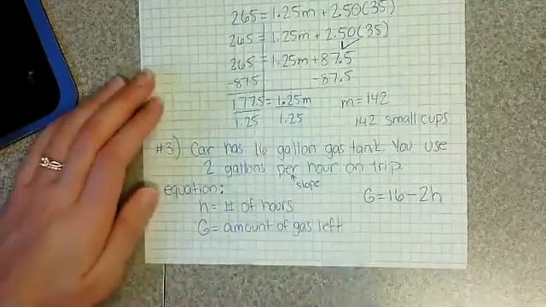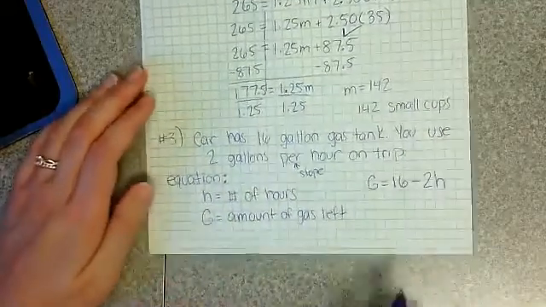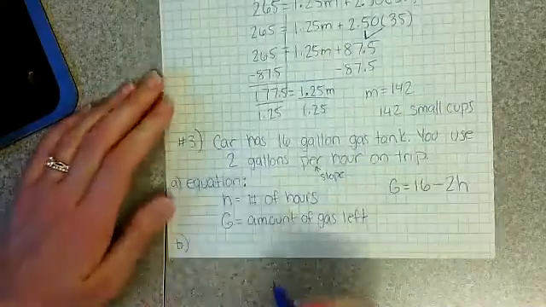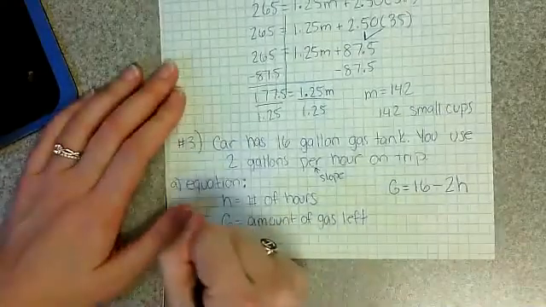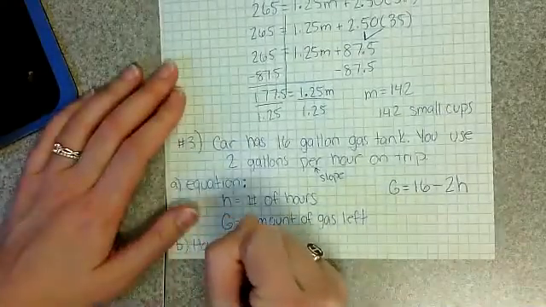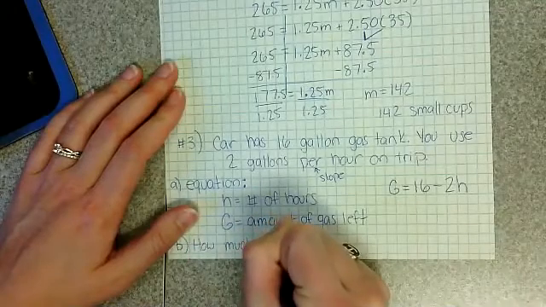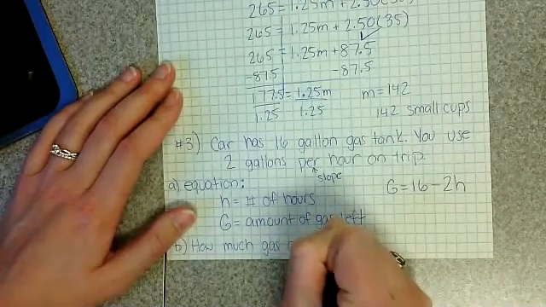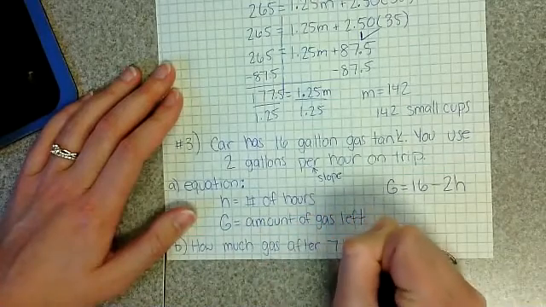So I have one follow-up question for you guys, and then that's it for the notes today. This was part A. Part B. How much gas after 7 hours?